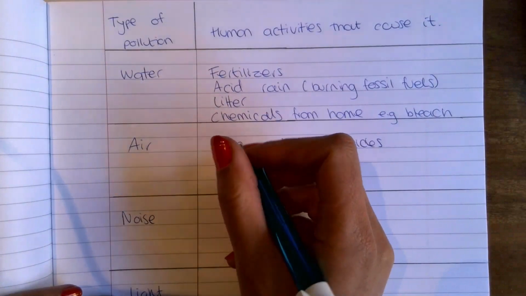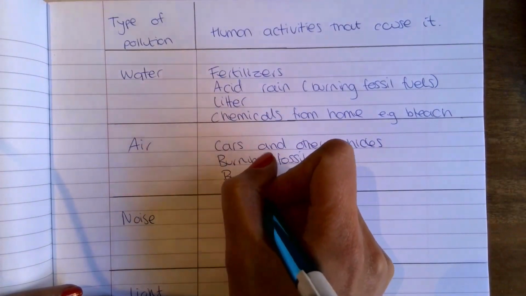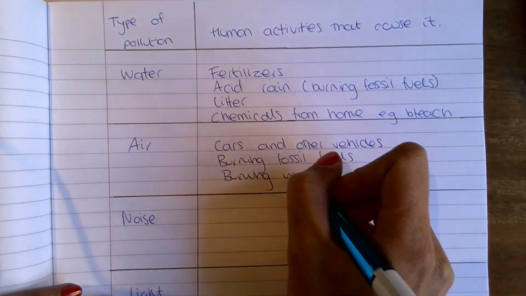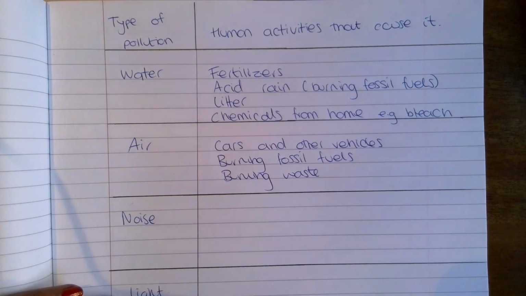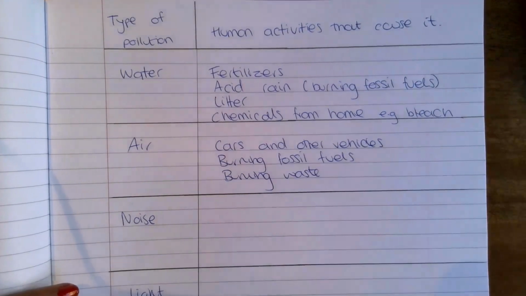So we're going to have things like burning waste as well. Any of you that travel up the M5 or live in Gloucester, you'll know there's a big incinerator, which is a fancy word for burning. And that's where lots of waste goes to be burnt, because we haven't got space for it in landfill, and that releases lots of nasty chemicals into the air.